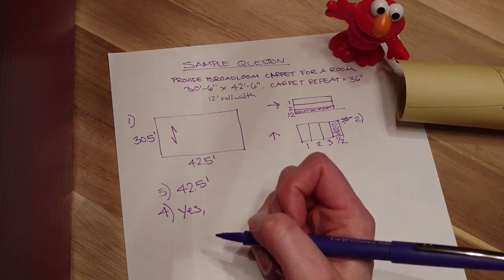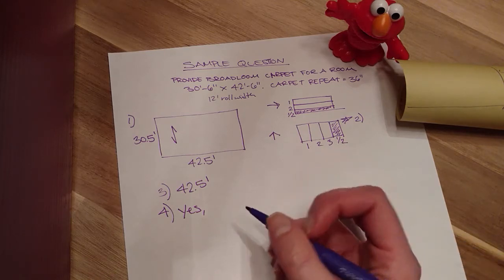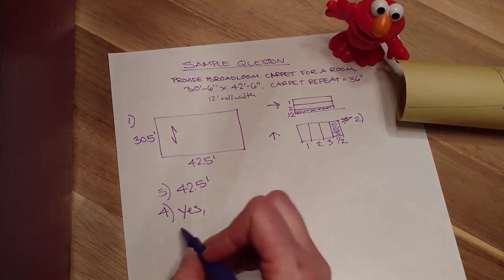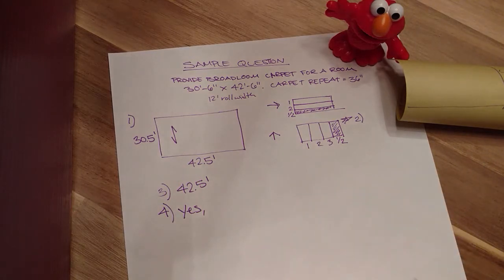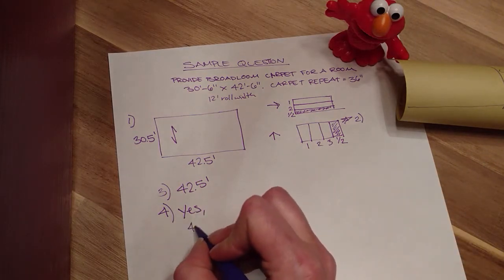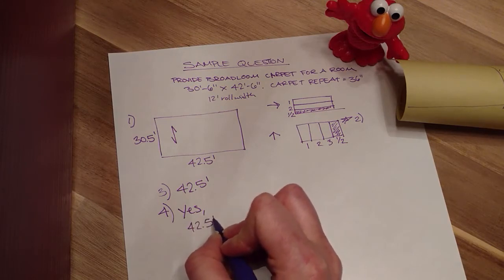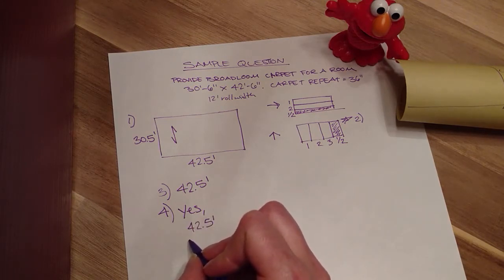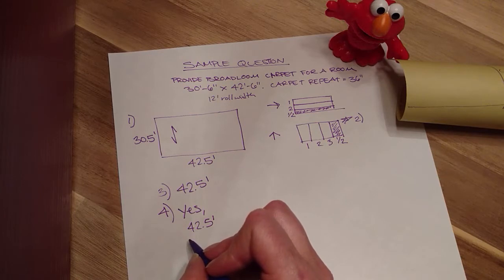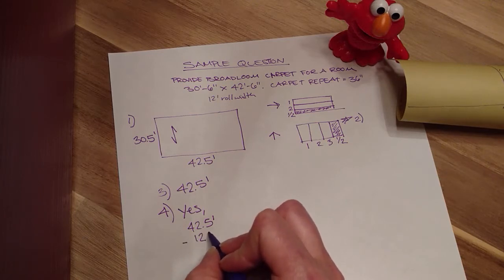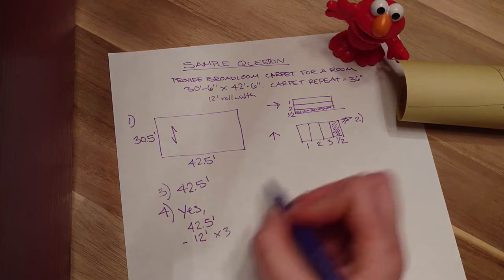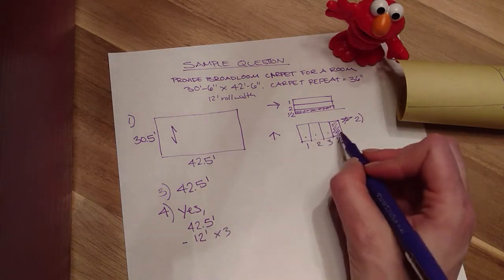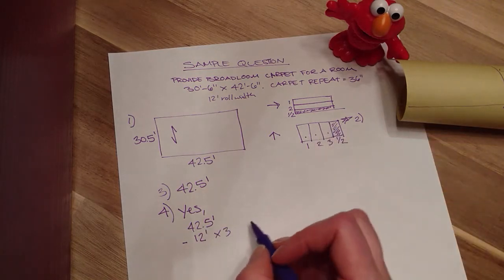Now we will determine the width of the balance. To do that, we are going to take the 42.5 feet and then subtract the width of the rolls here, which is 12-foot rolls times 3, because we have 1, 2, 3 full widths of the rolls here.